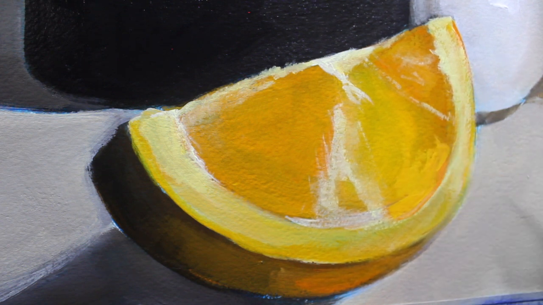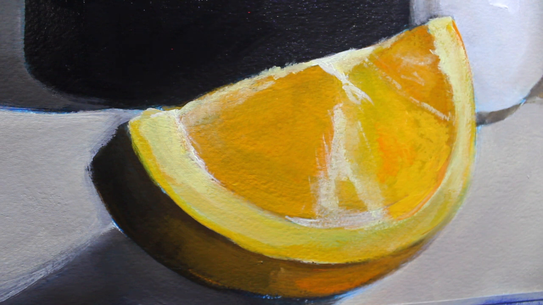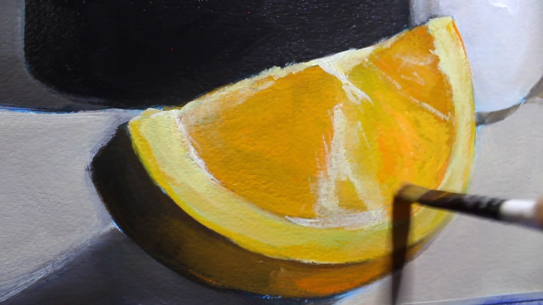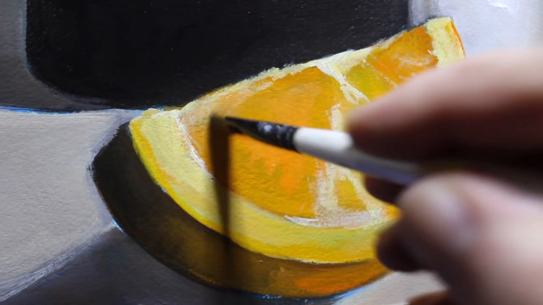Now I'm working on building up the hue of the orange. Remember how I started with a desaturated orange earlier. This will help express the form of the orange acting as an outline without me having to draw one in. It also helps push the more saturated hues forward.